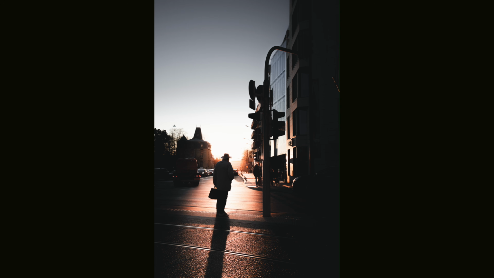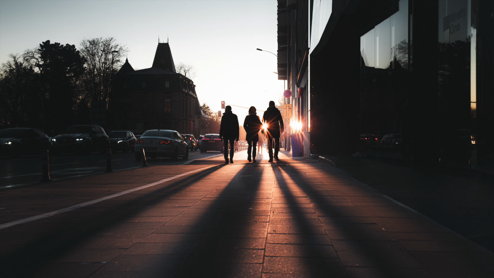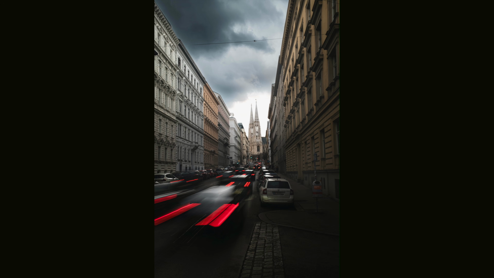So in my opinion, 35mm is the absolute sweet spot when it comes to the most versatile focal length you can have in a fixed lens camera. But of course, if you disagree, that's also perfectly fine.